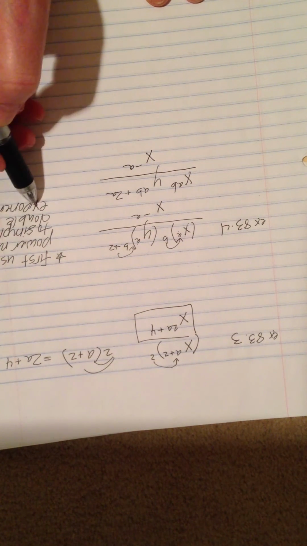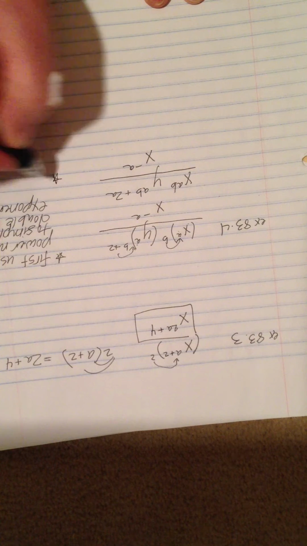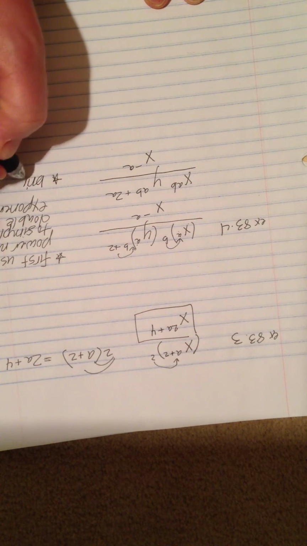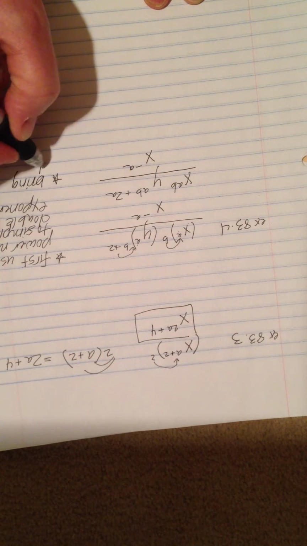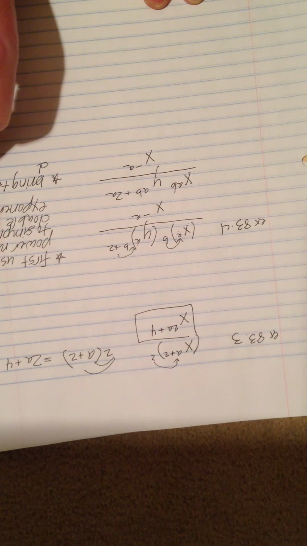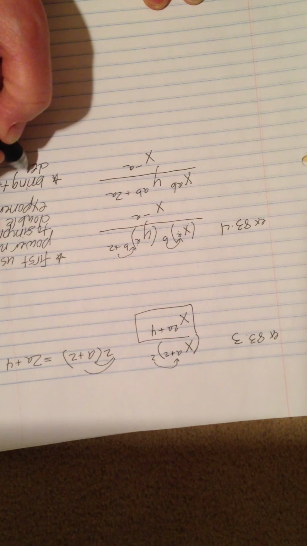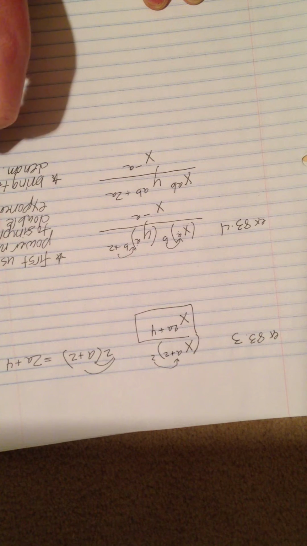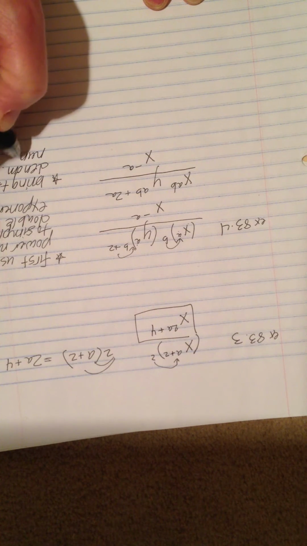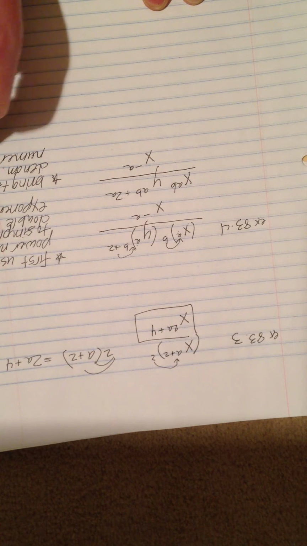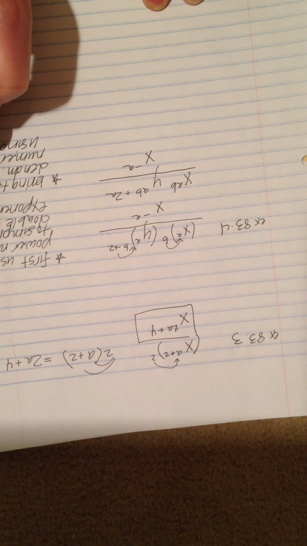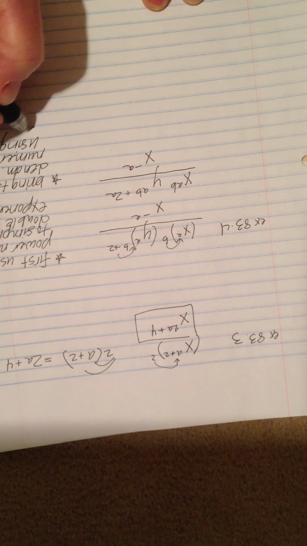We first used the power rule to simplify the double exponents. And now our next step is to bring terms in the denominator up to the numerator using negative exponents.